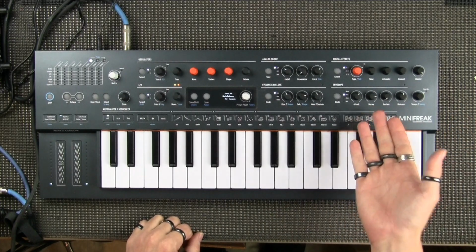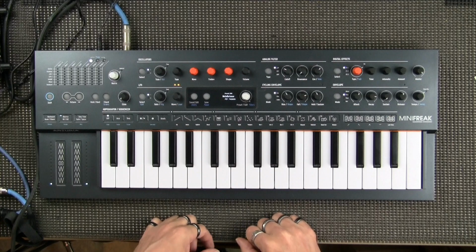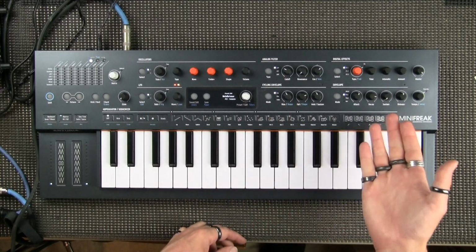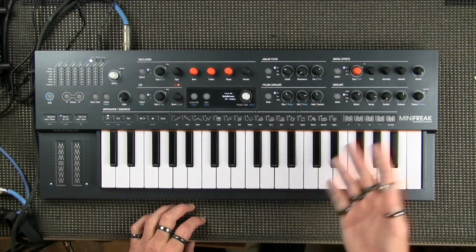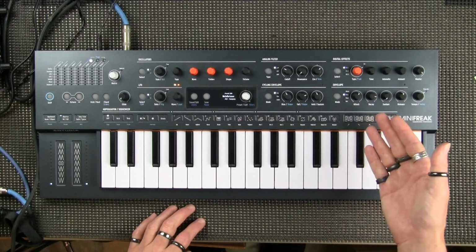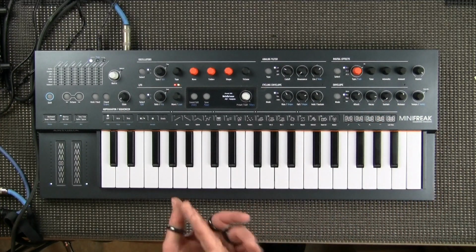Talk a bit about the envelope. Now, granted, we have a variety of envelopes on this synthesizer. The cycling envelope, the LFO can act as an envelope, but this is our main ADSR envelope. And so it is relatively straightforward. It is hardwired to the amp. So whatever settings you make are directly noticeable.